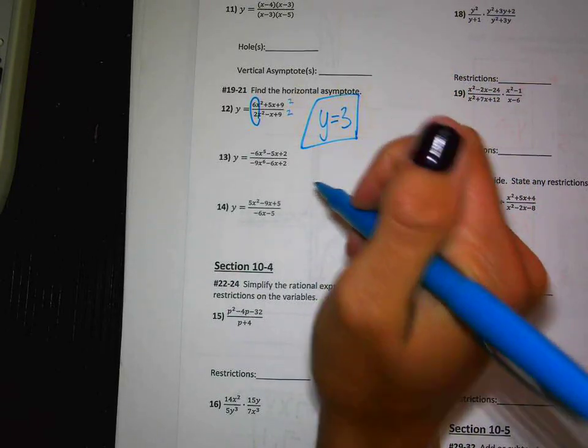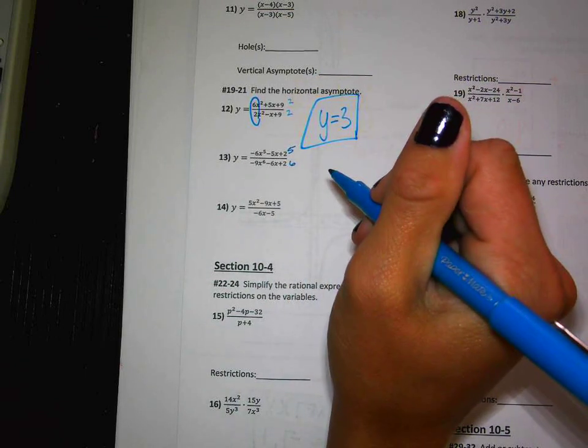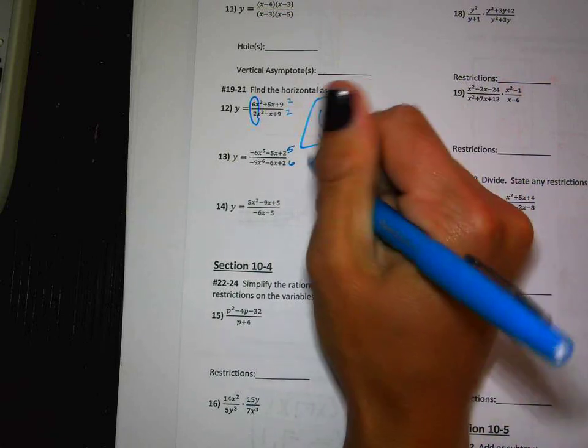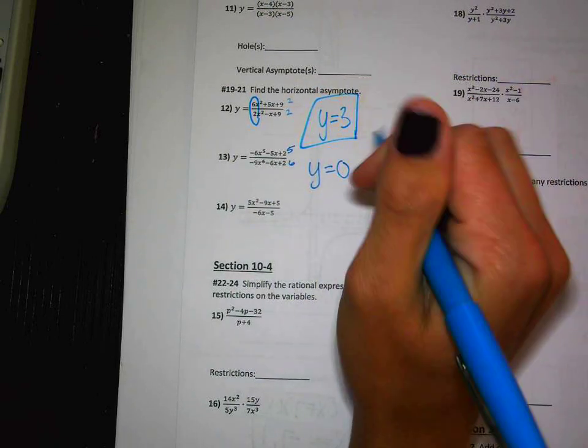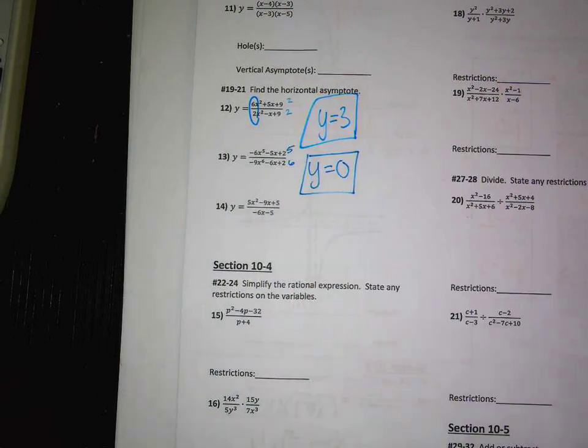For number 13, what is the degree of the top? What's the degree of the bottom? So low over high, y equals 0. Low over high, 0 equals y. Think about it: low over high, you have 0 life.